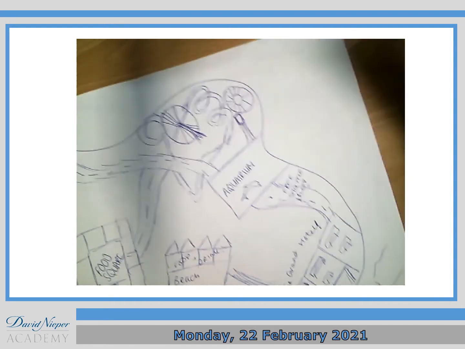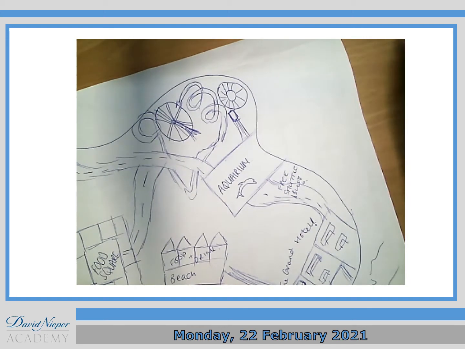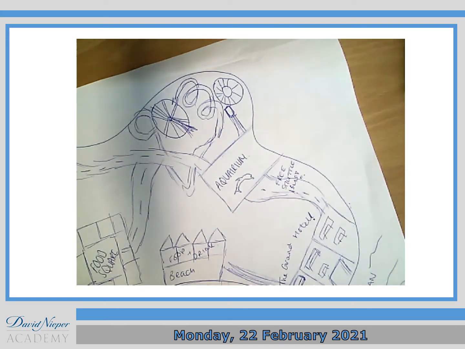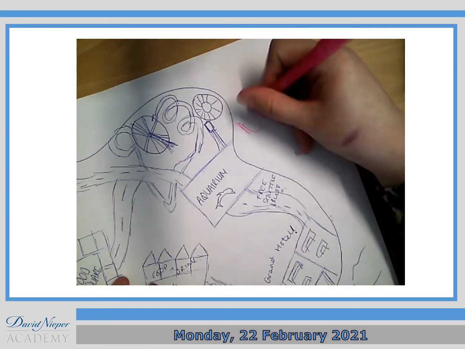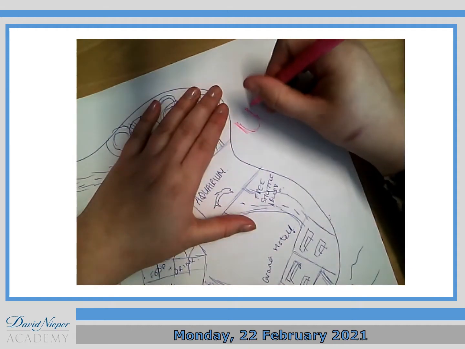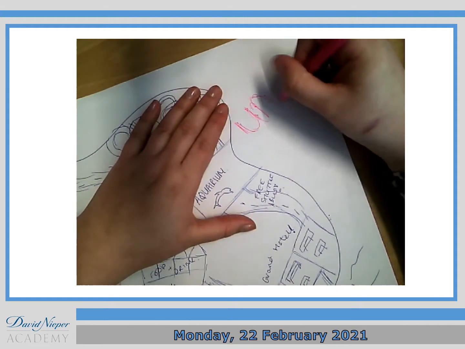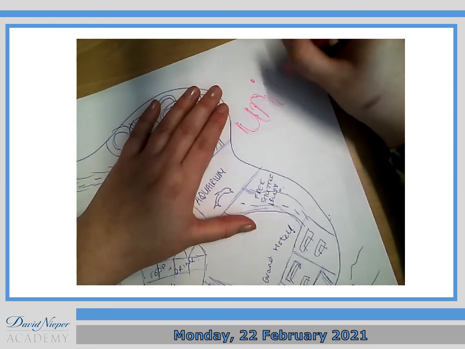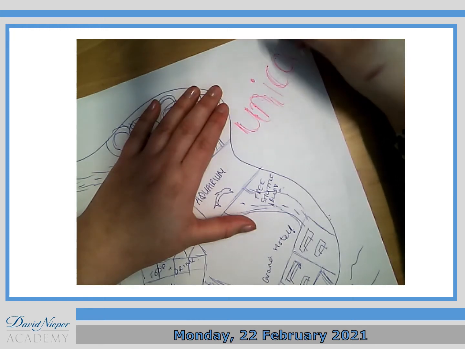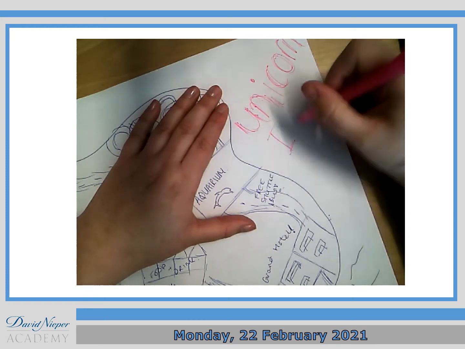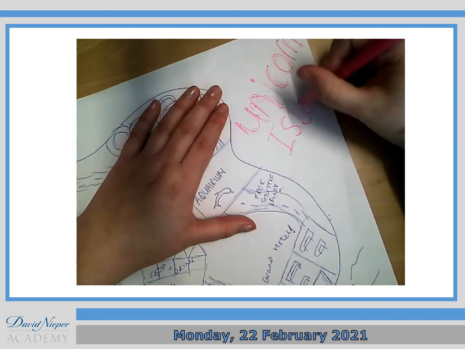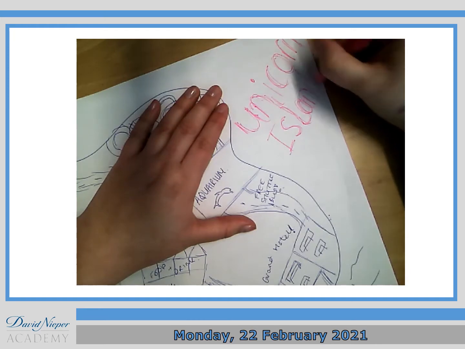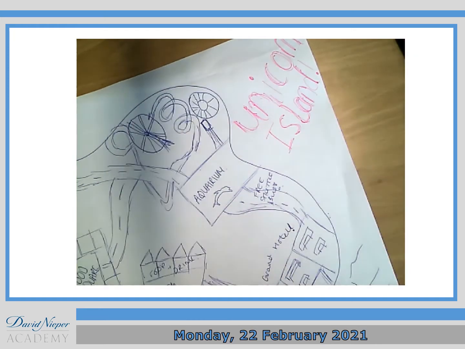So I think I'm going to call my island Unicorn Island. I think that's a good name for it. I feel like it's going to be a very magical place. Okay, so I'm just going to put here, so Unicorn Island.